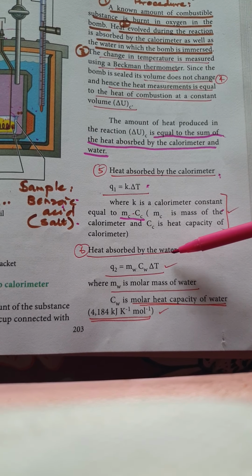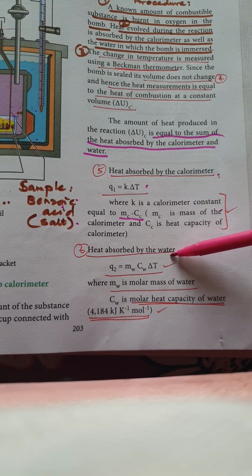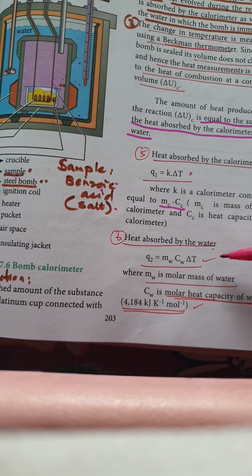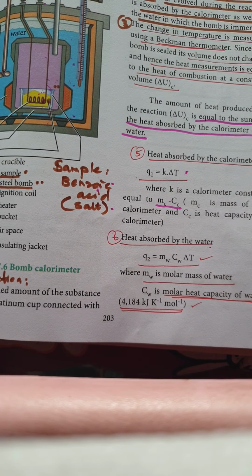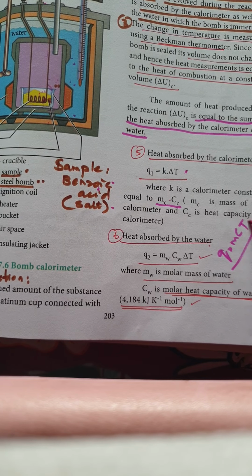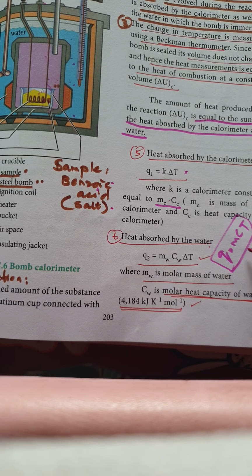Now, how do I measure the heat which is absorbed by the water present inside the calorimeter? That can be done by using the formula Q is equal to mcT. This is the general formula that you will always be using.